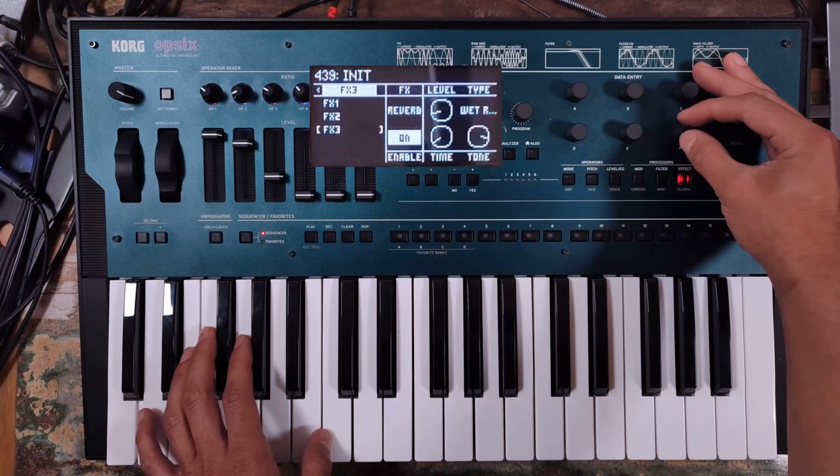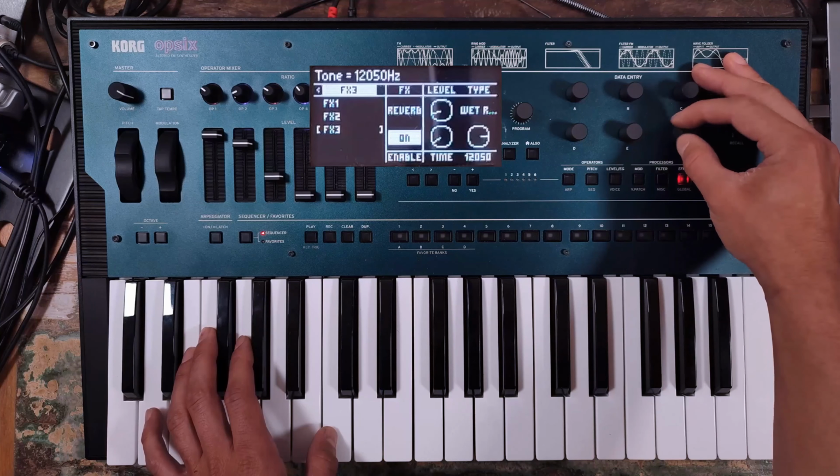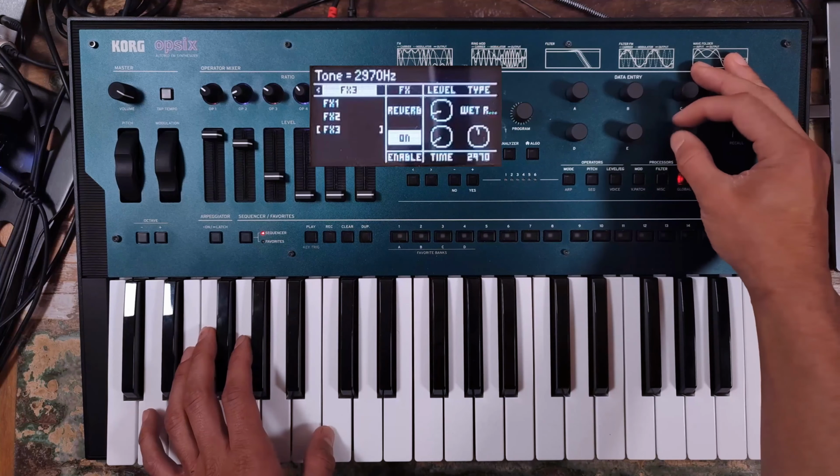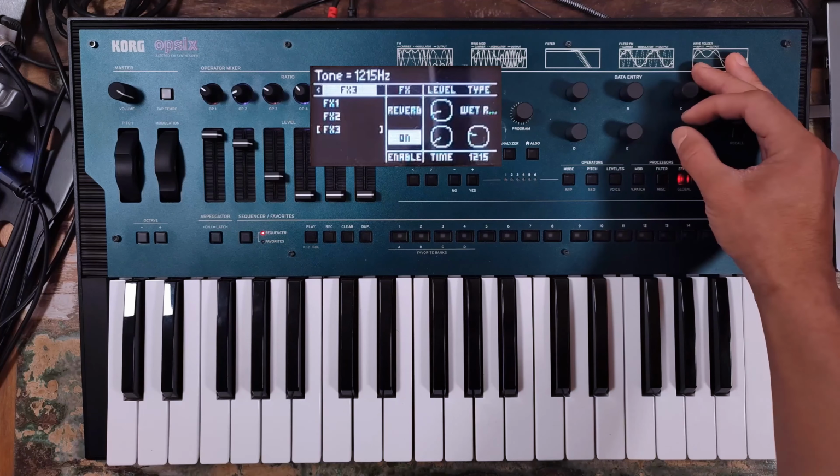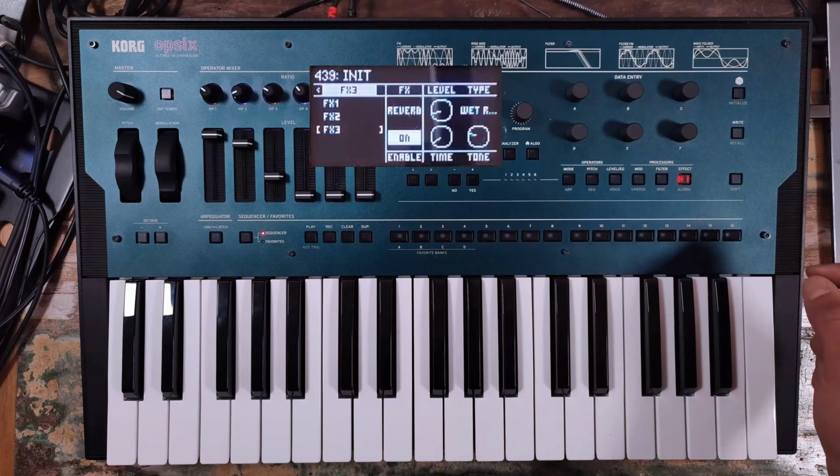And the tone to 1215. Now let's hear the patch with the effects.